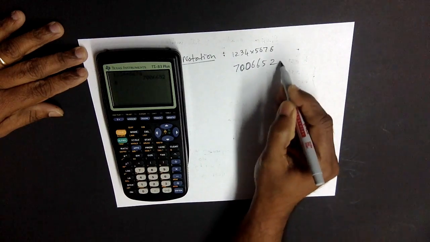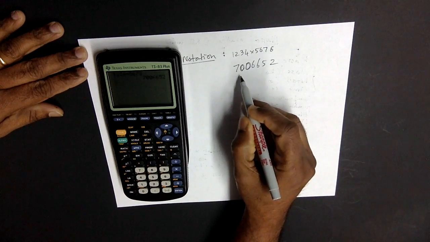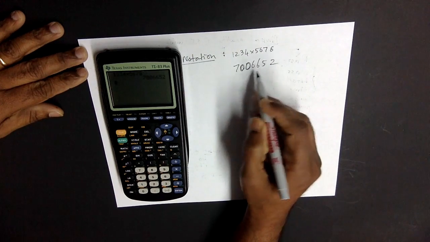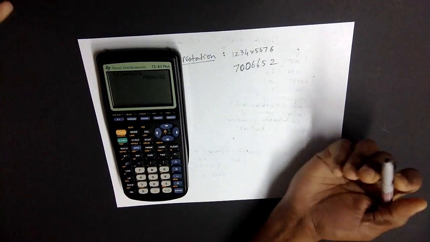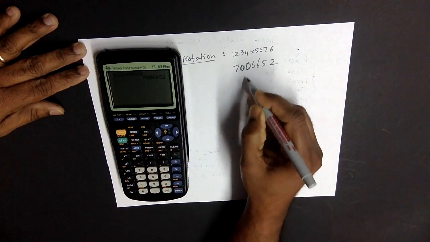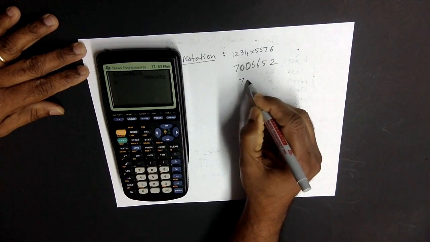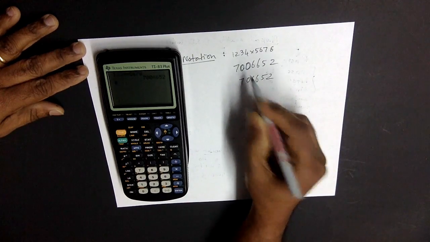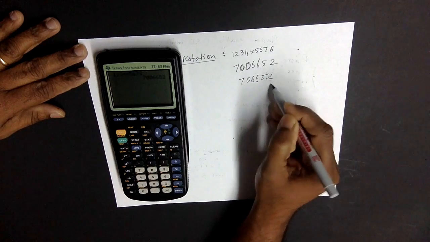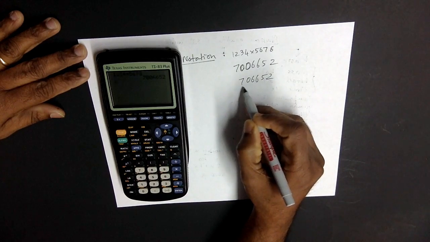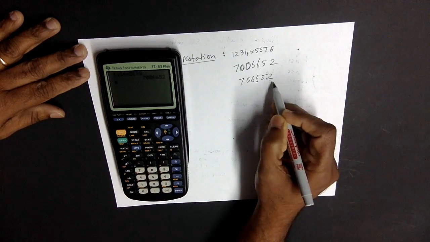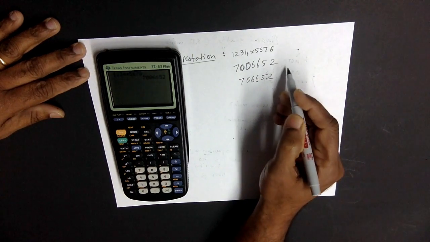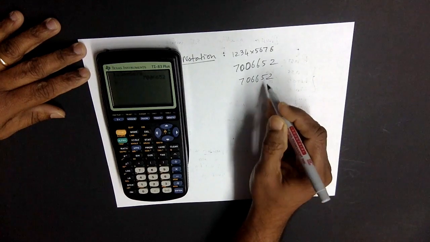Imagine you got a lottery for this amount. Now this amount is $7,006,652. Imagine you got this lottery, and the person who wrote the check missed a zero, wrote it as 706652. Is this okay to excuse that mistake and go on with this? Now you can see very clearly this is only $706,652, whereas you were supposed to get 7 million. And naturally that mistake is definitely costly.